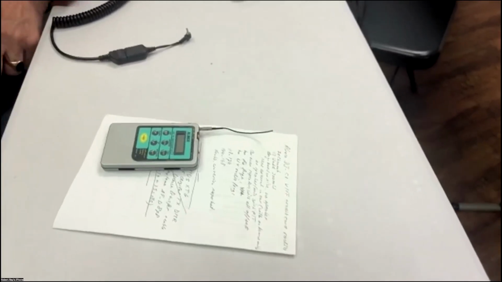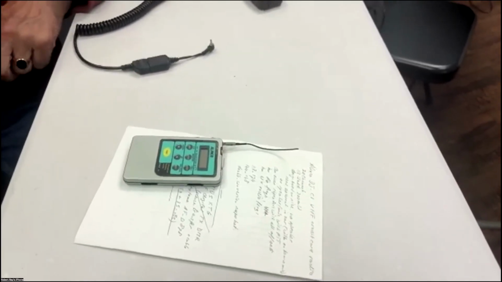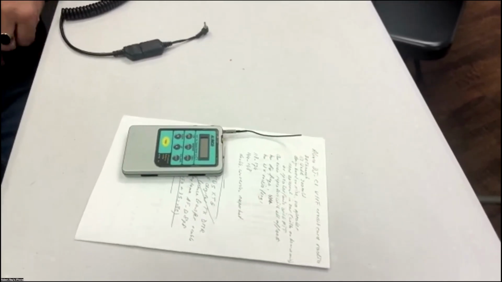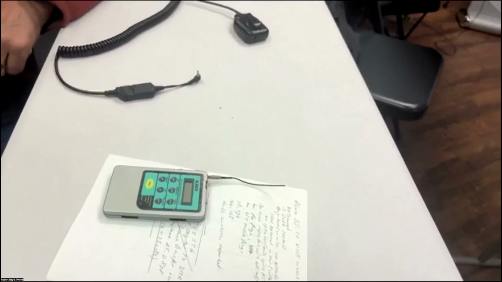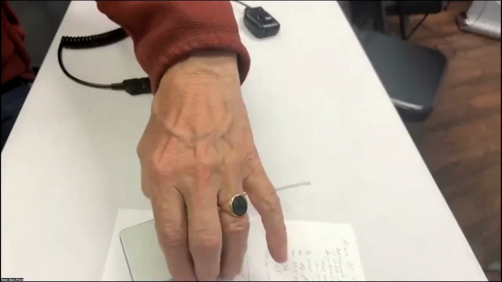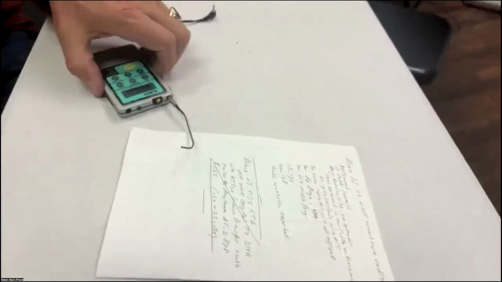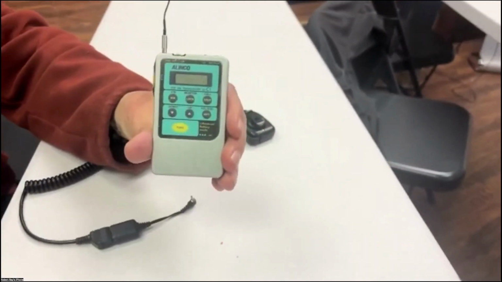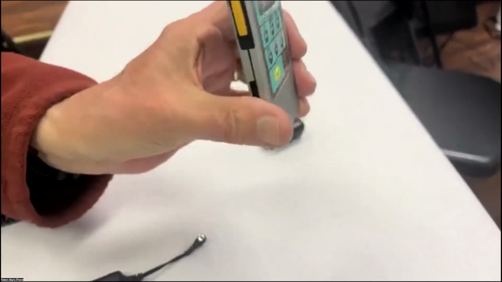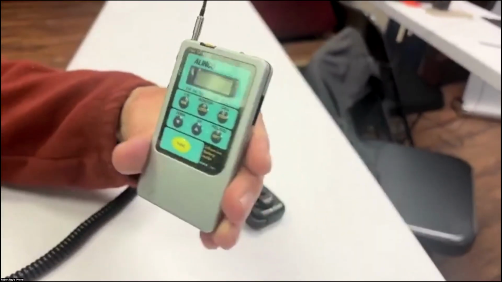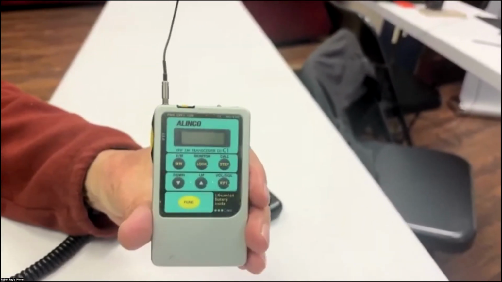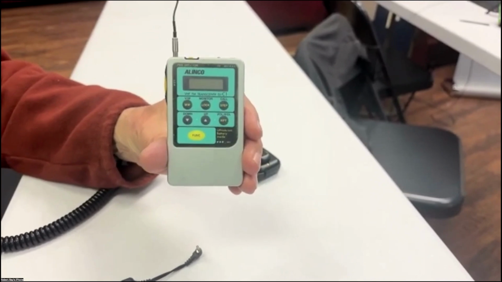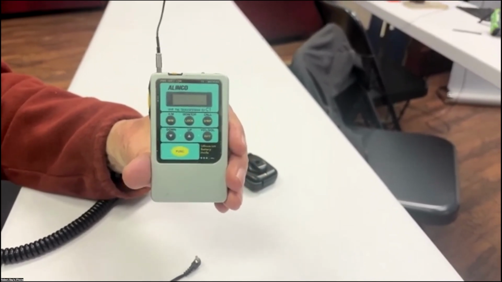Okay. In 1997, Alinco was thinking we need to make a very, very small HT. And well, the text is not important. That is the radio. Very small. And because they wanted to make it very small, they did not put a speaker in it.